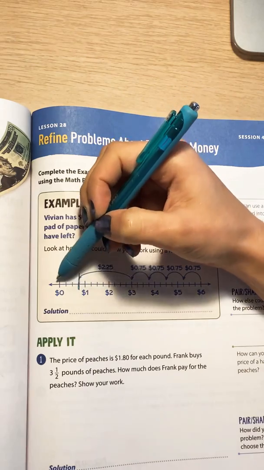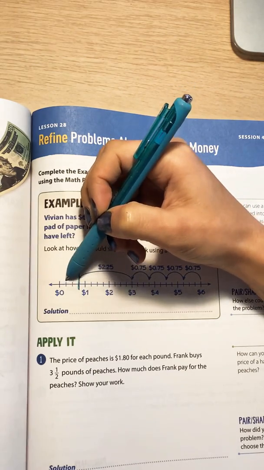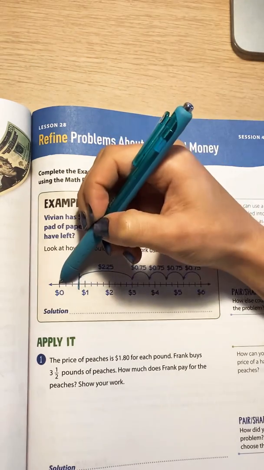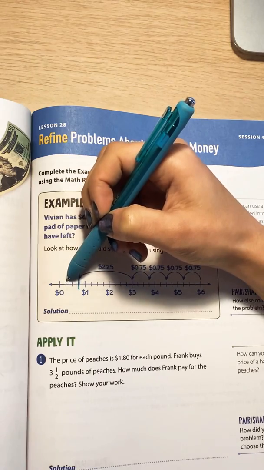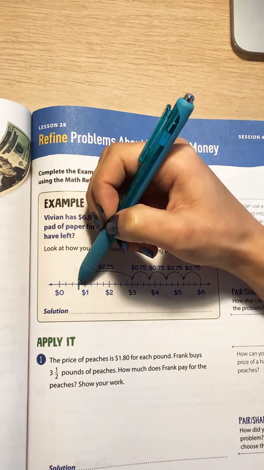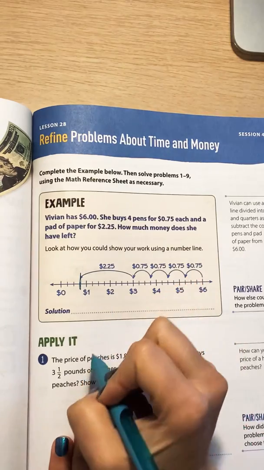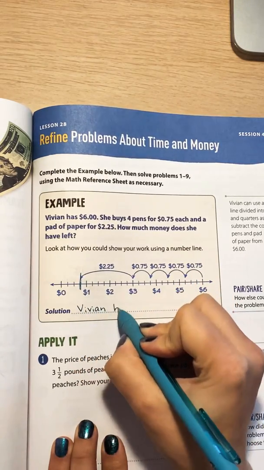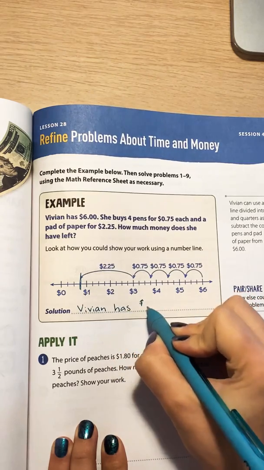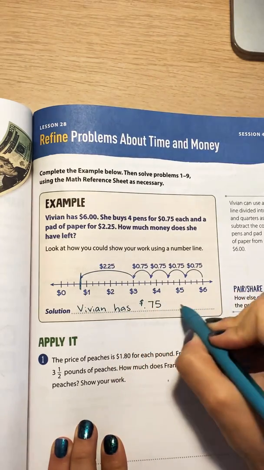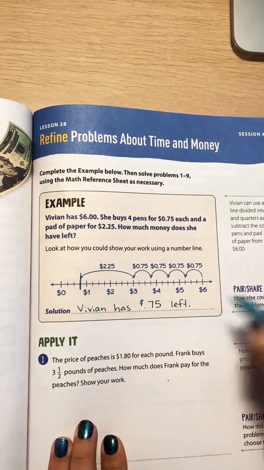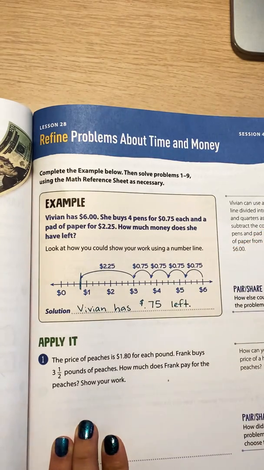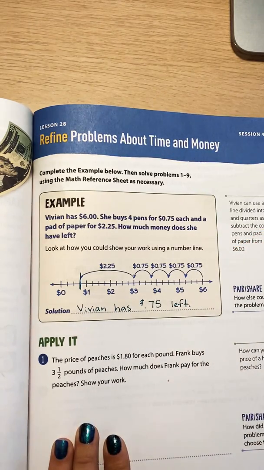A fourth of a dollar is a quarter, so each jump is going to be 1/4. So 25 cents, 50 cents, 75 cents. Okay, so Vivian has 75 cents left, period. Okay, so example problem done.